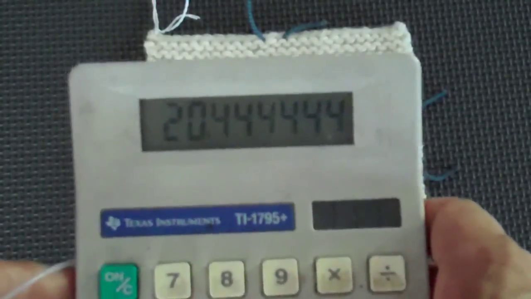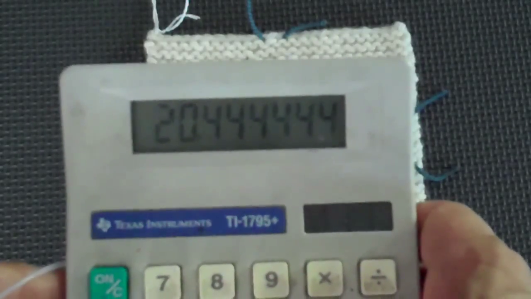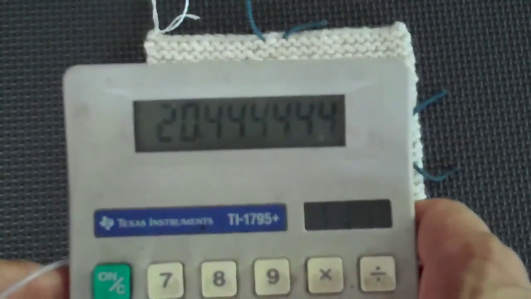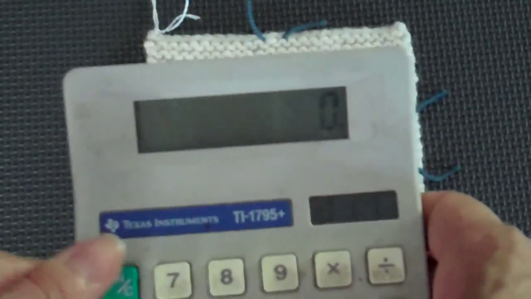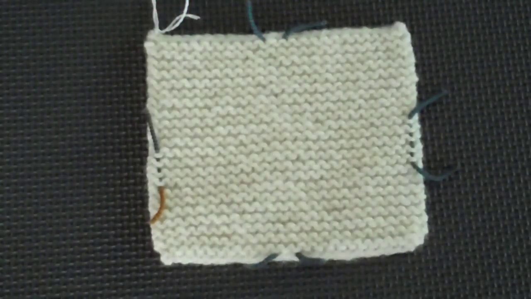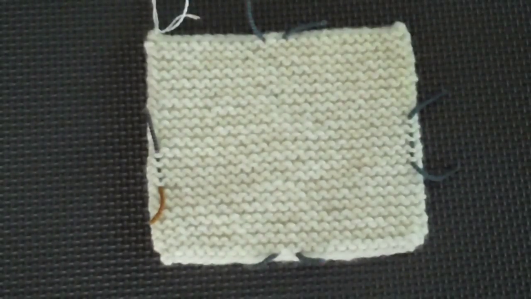And now is the point where I want to round it off. It is 20.4444, which rounds to 20. So I will jot that down on my worksheet. That's the number of stitches I get over 4 inches. And I can compare that to a pattern statement.